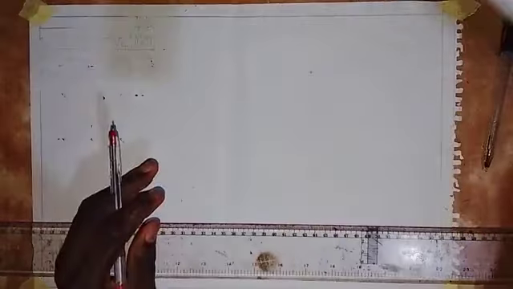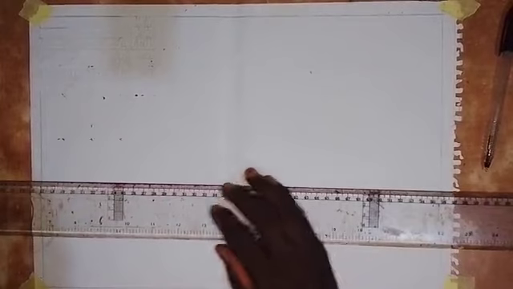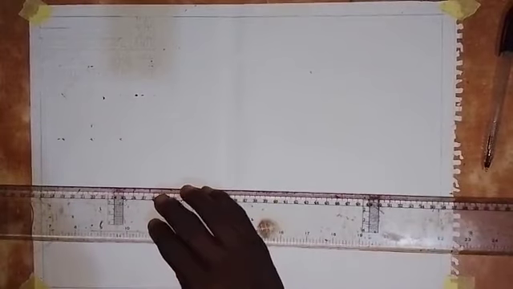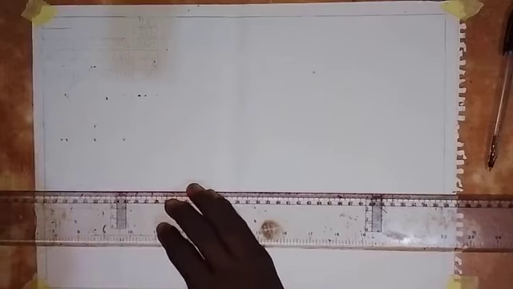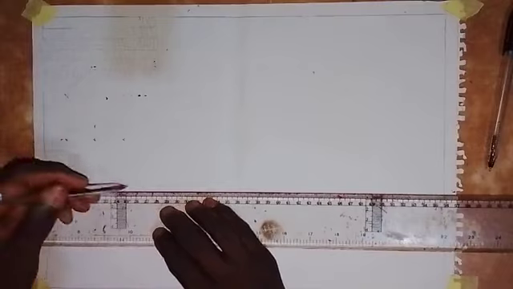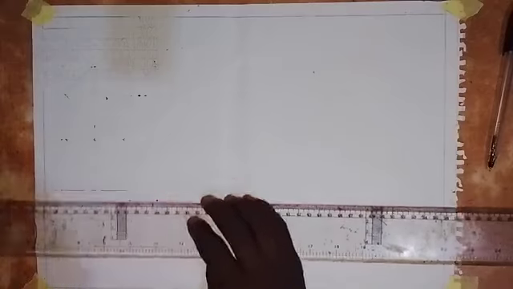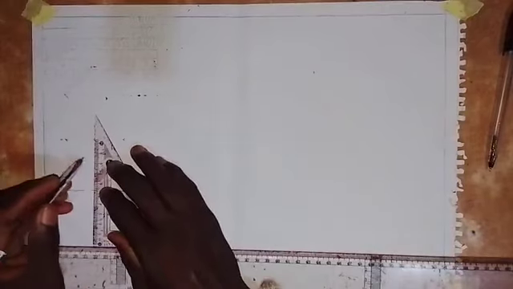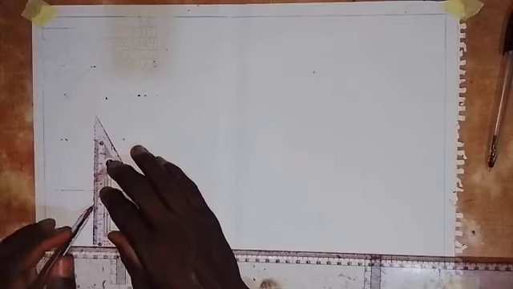What we are to do right now is draw a short horizontal center line like this. Then we draw a short vertical center line here like this. Okay, so we have this.